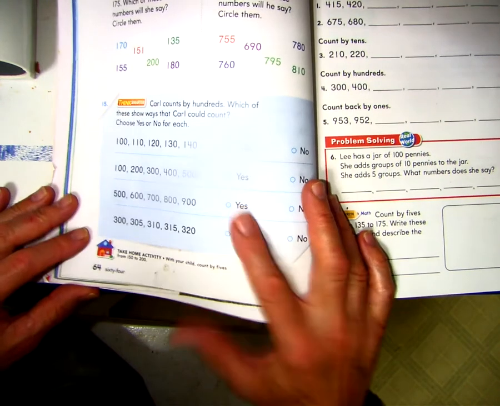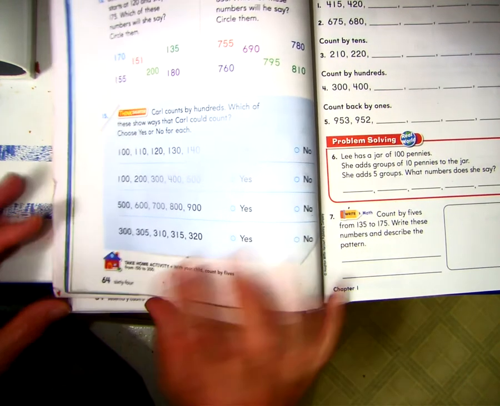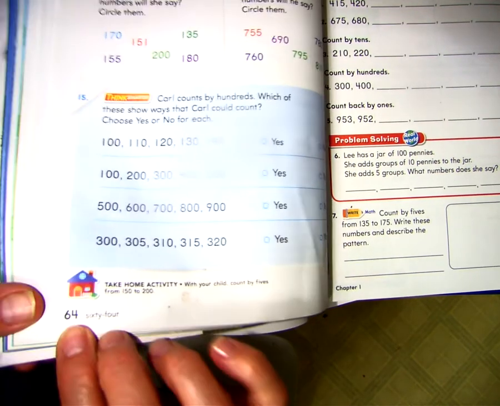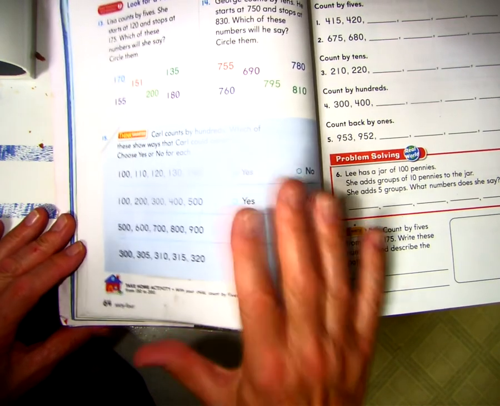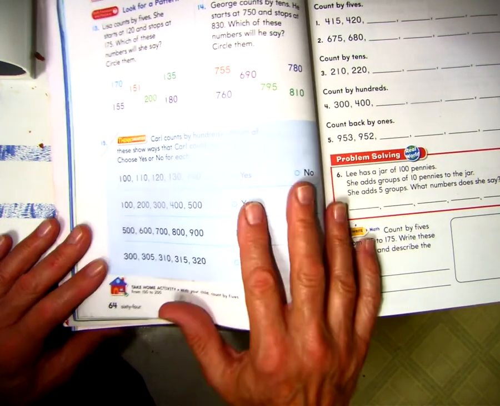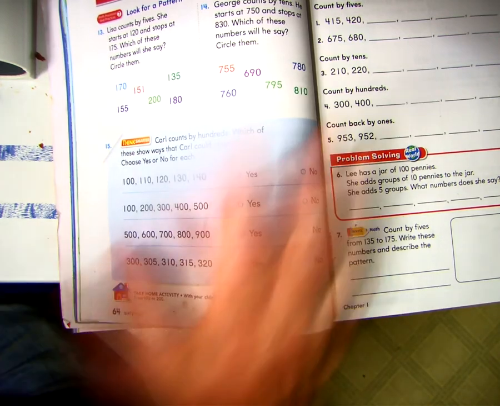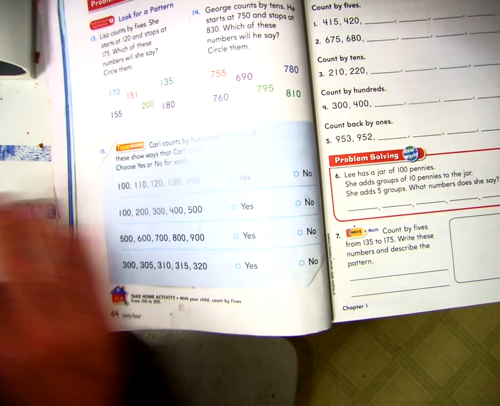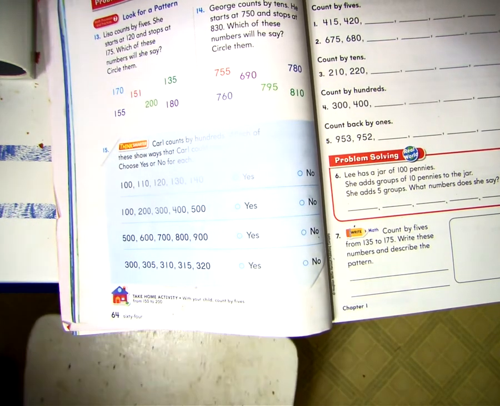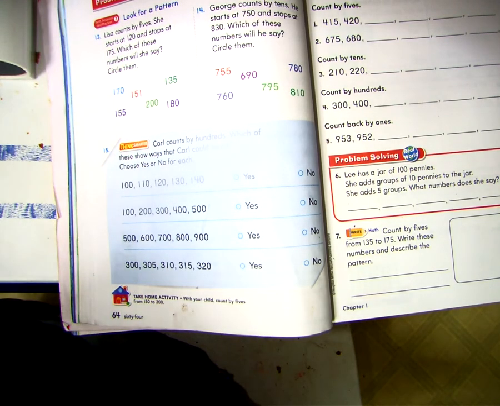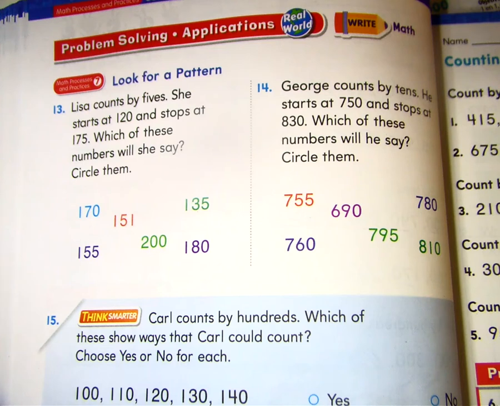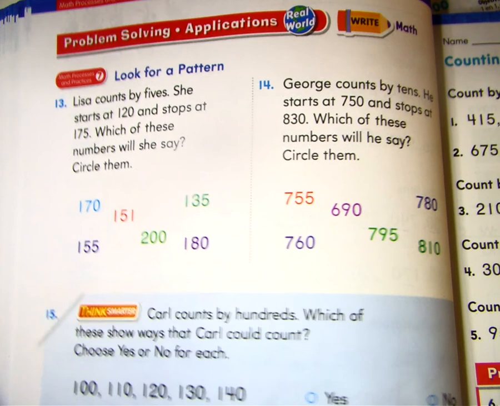Okay, we're on page 64. Can you see it there? 64. Busca la página y yo voy a poner lo más juntos so you can see better. I'm going to make it bigger so you can see better. Okay, so just hold on. Okay, we're all there now, set to go. If you're not there, you better pause it.